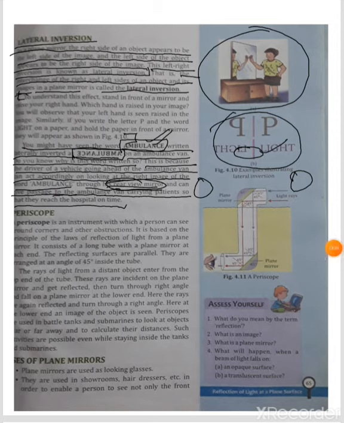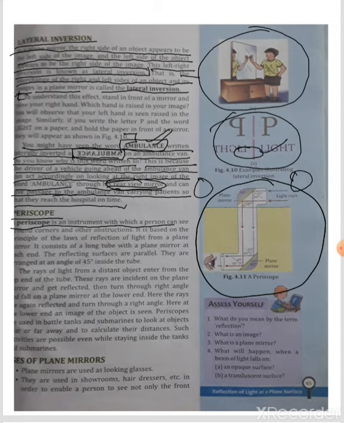Now the other one is periscope. What is it? Periscope. This is the figure of a periscope. A periscope is an instrument with which a person can see round corners and other obstructions. It is based on the principle of laws of reflection of light from a plane mirror. Please underline this, this is the principle on which the periscope is based. It consists of a long tube with a plane mirror at each end.